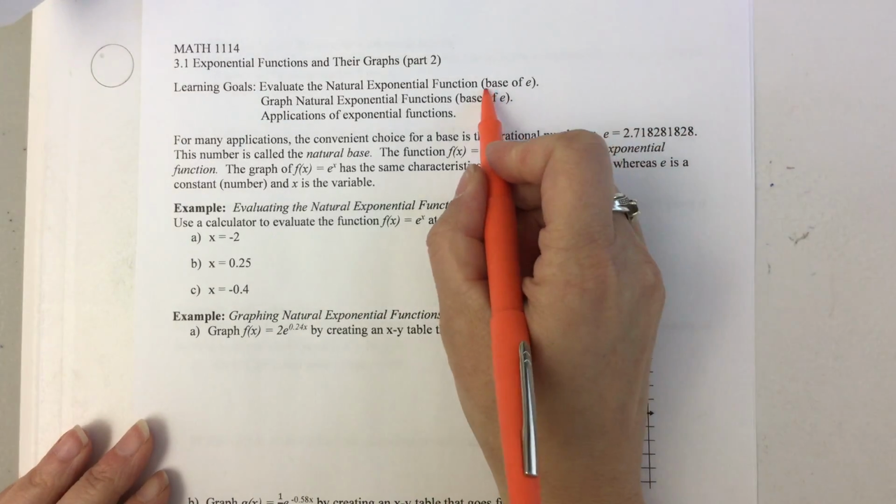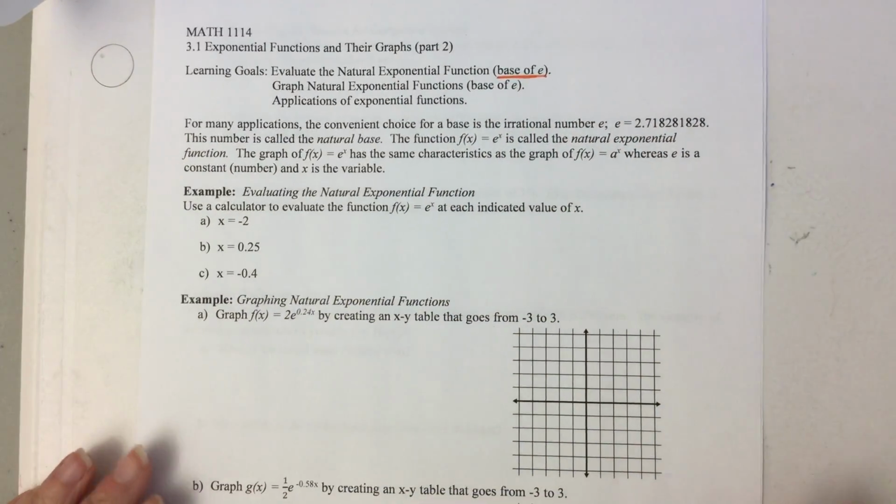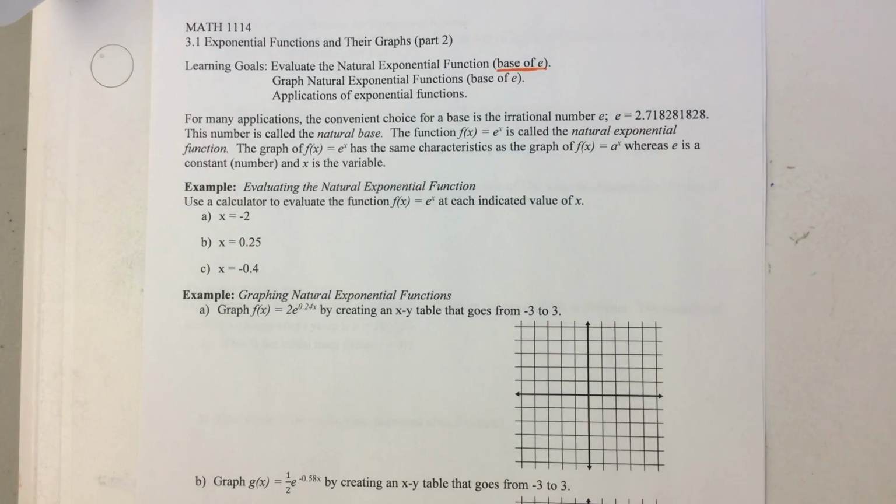Today in College Algebra, we are going to finish up section 3.1, which looks at exponential functions. Today, we get to focus on the base of e. For many applications, the convenient choice for a base is the irrational number e.